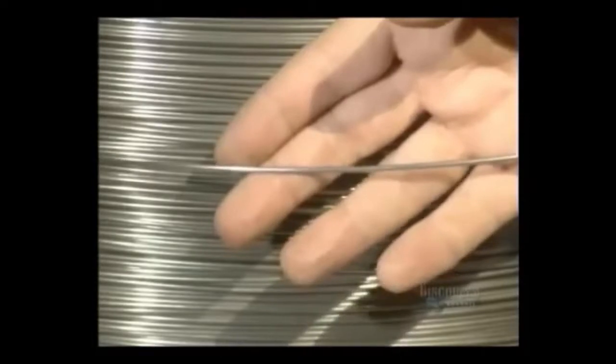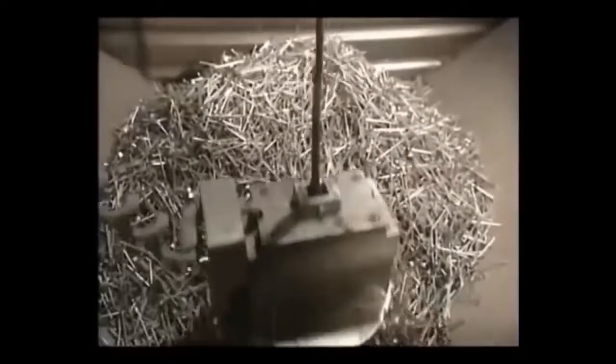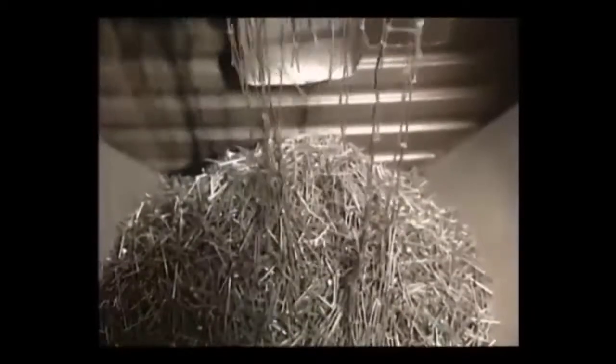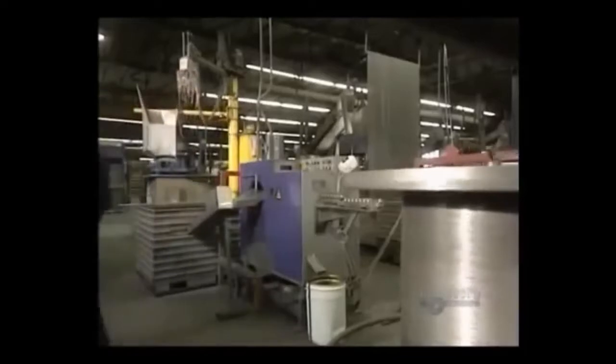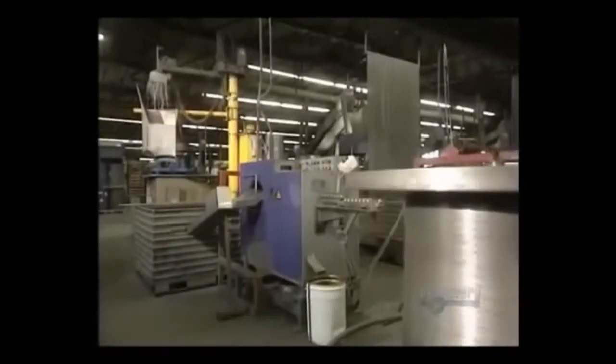Now they're going to cut the wire into little rods. The cut rods are gathered up with this electromagnet and dumped into a machine that will process them. Here the rods are made into nails. The metal rods move along slowly and a blade forms the nail points. These blades are changed every 600 hours.